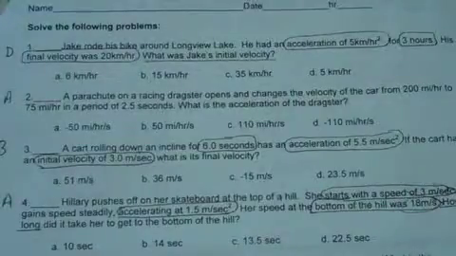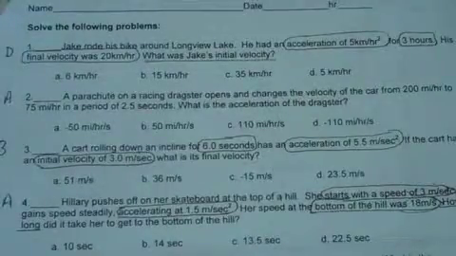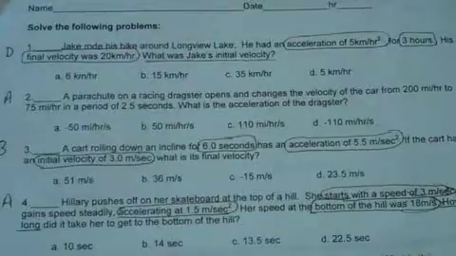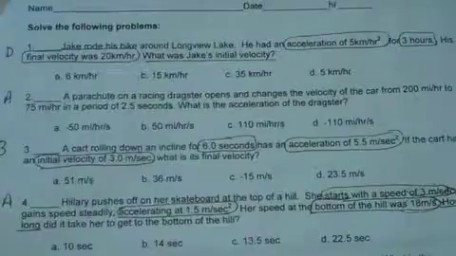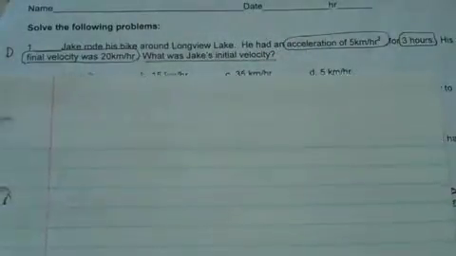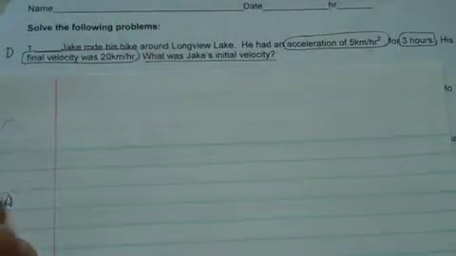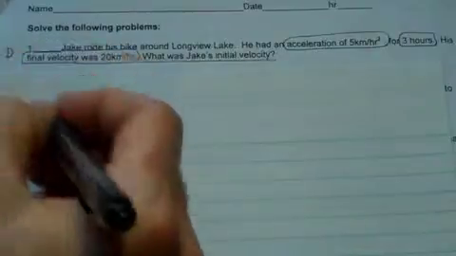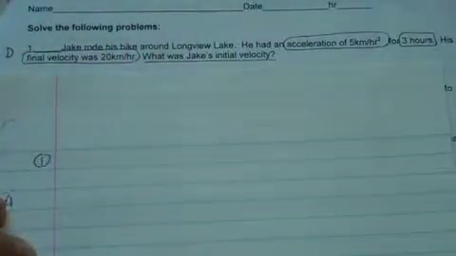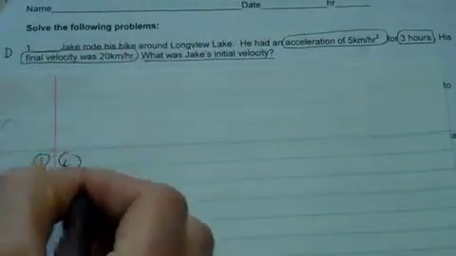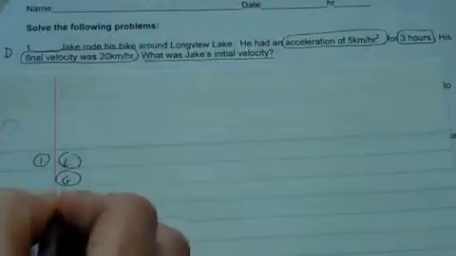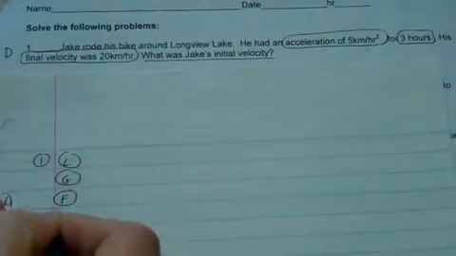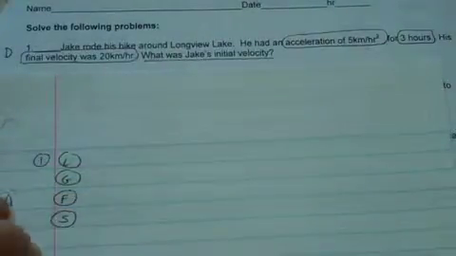Okay, this is Mr. Pistone with the acceleration test review. Let's begin on question 1. Questions 1 through 5 are all word problems, so we're going to use the problem-solving template to solve those. Starting with question 1, write down the template: looking for, given, formula, and solve.